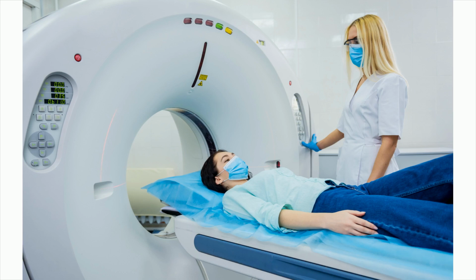But you should ideally be able to follow instructions given to you by the technician. You should lie still during scan acquisition. You should not move. You should hold your breath for 3 to 5 seconds when the technician says so.